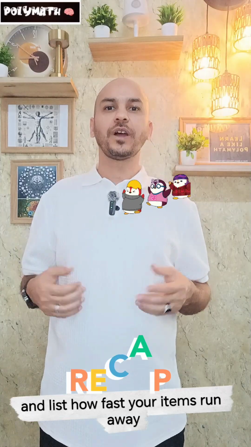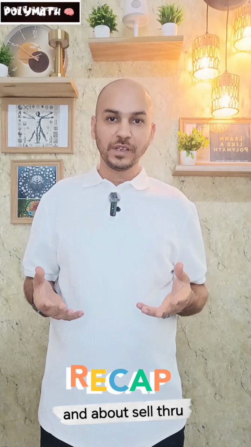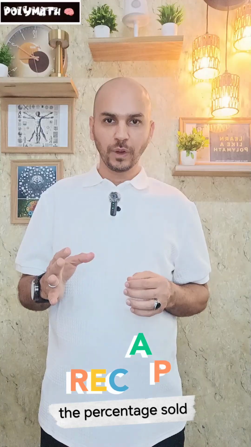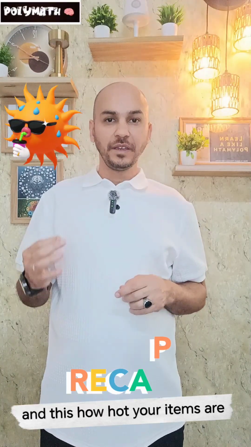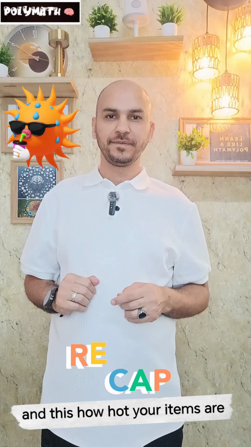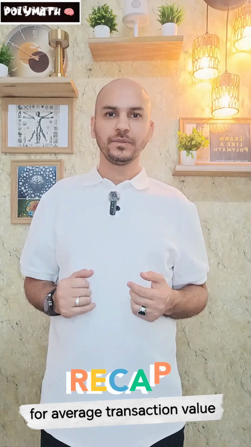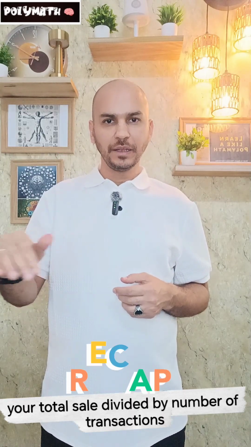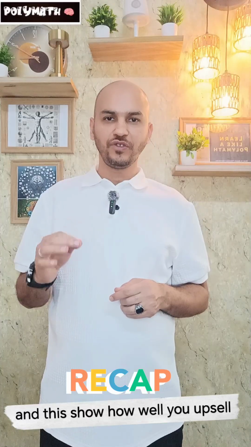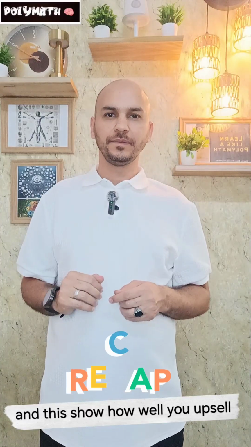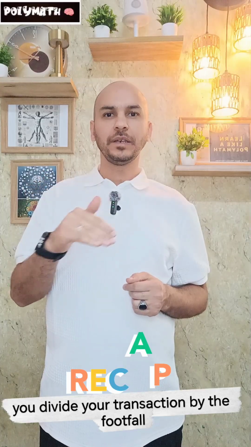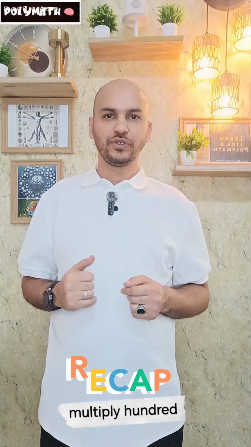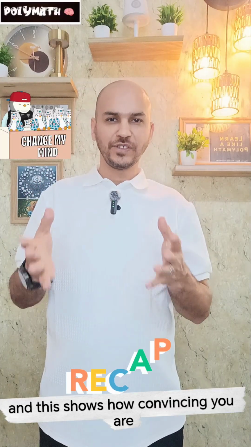This is how fast your items run away. About sell-through, the quantity sold divided by the quantity received, multiplied by 100. This is how hot your items are. For average transaction value, your total sales divided by number of transactions. This shows how well you upsell. And finally, the conversion rate. You divide your transactions by the footfall, multiplied by 100, and this shows how convincing you are.